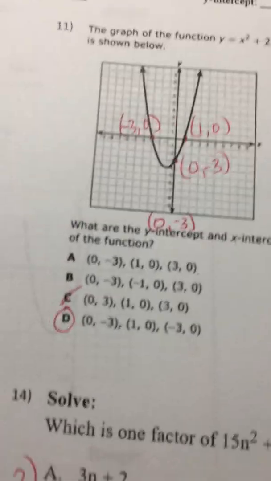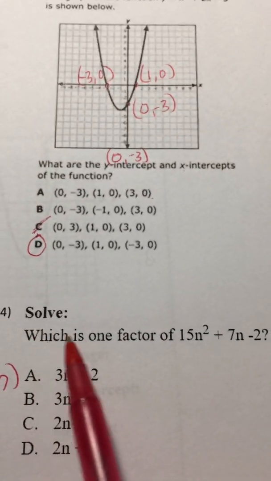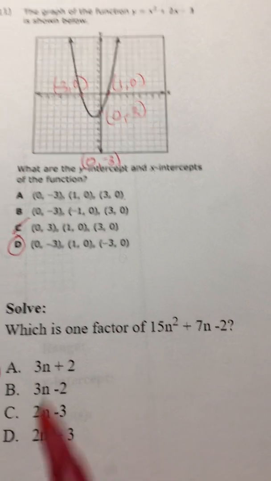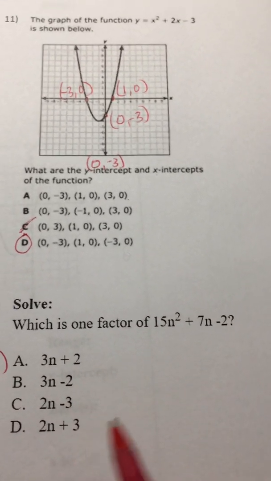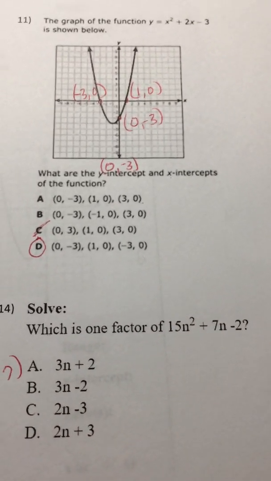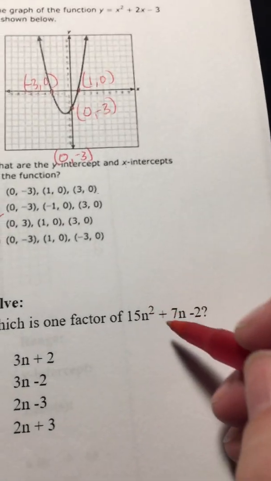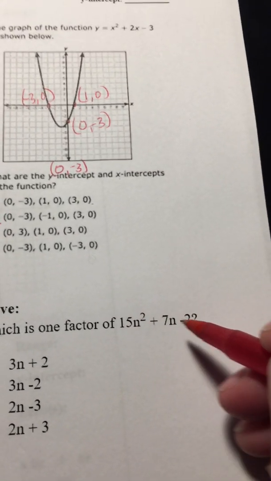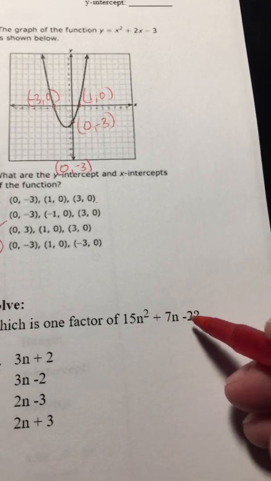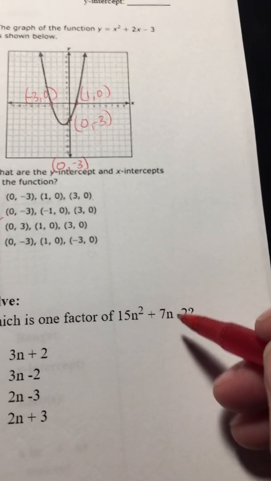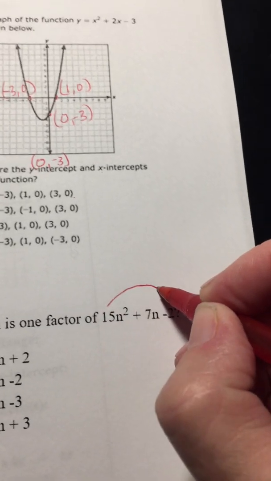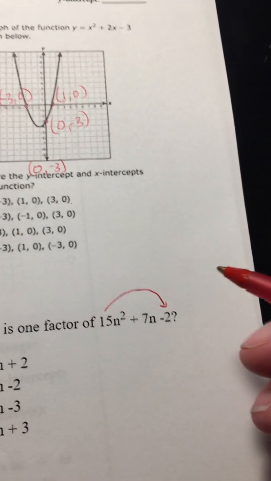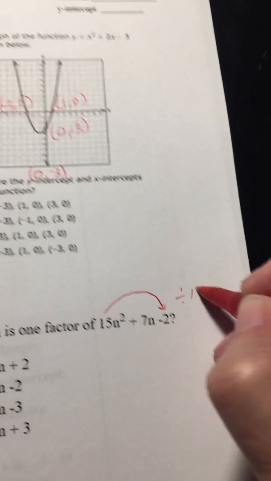Number 14, solve. And it actually just says which is one factor of this thing. So we just want to factor this. I don't have both factors to multiply together to see if it gives me this, so I do need to factor it by hand. So there is no GCF because there's no number that goes into 2 and 7 and 15 evenly, so there's no GCF. So I don't like doing it with the number in front of the n squared, so I'm going to move it over here, slide and divide, which means at the n I have to divide by 15.